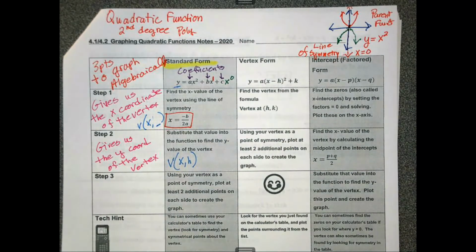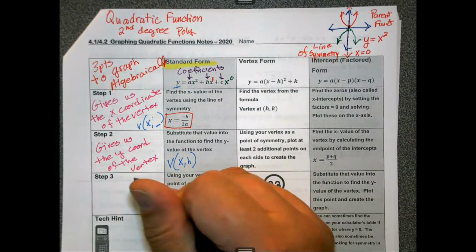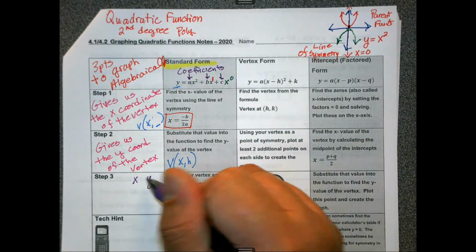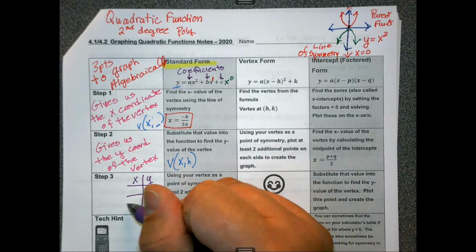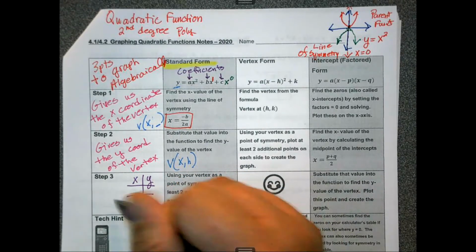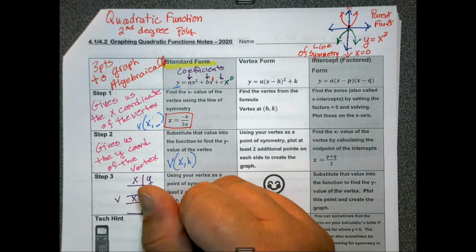I need 2 more points, right? So that's what step 3 does. I'm going to use my t-chart, and I have my vertex point. My vertex is, I already have it, is x comma h, whatever it is.